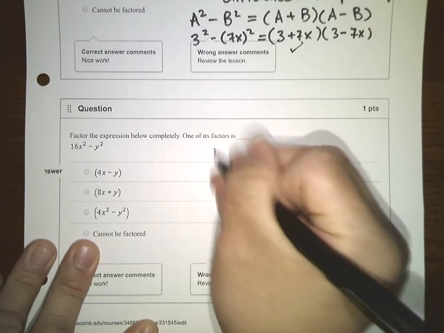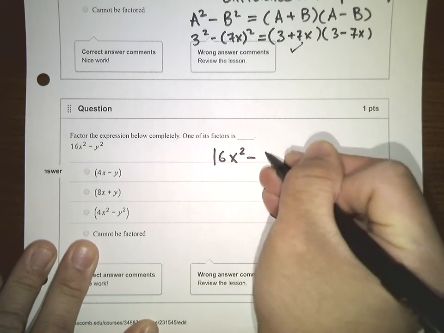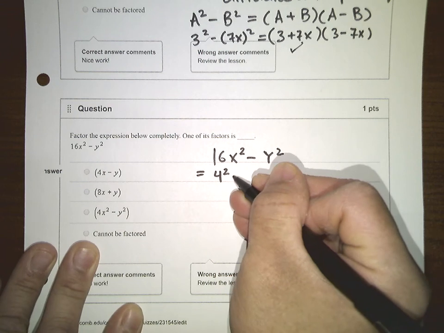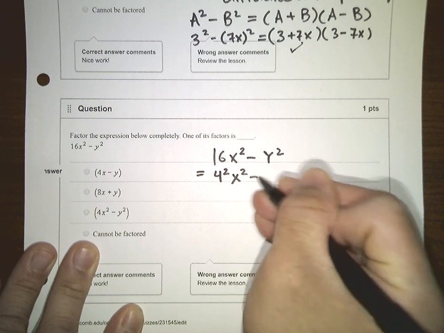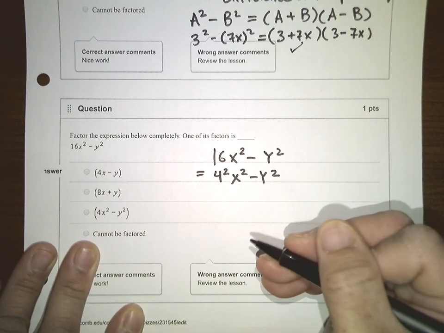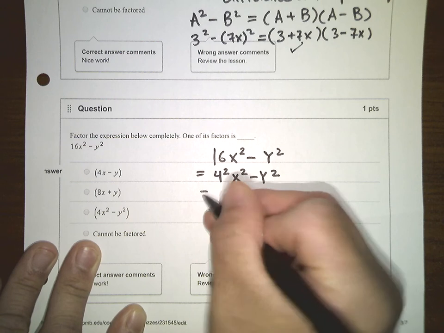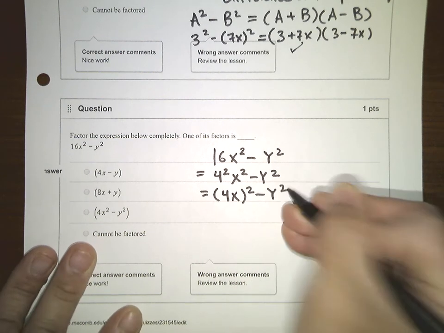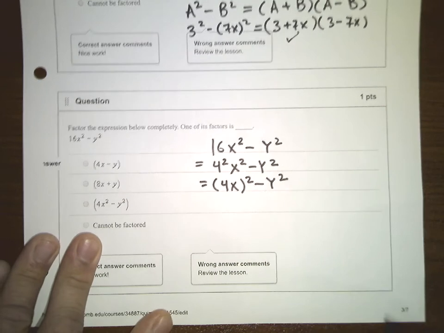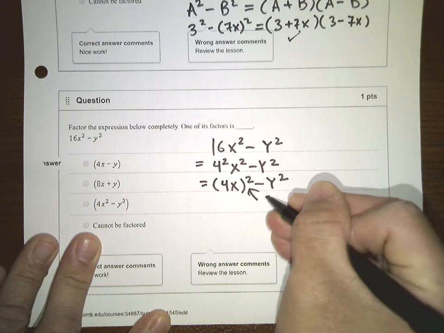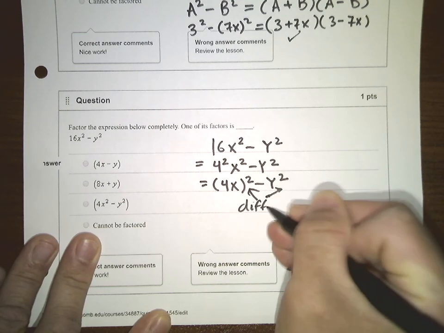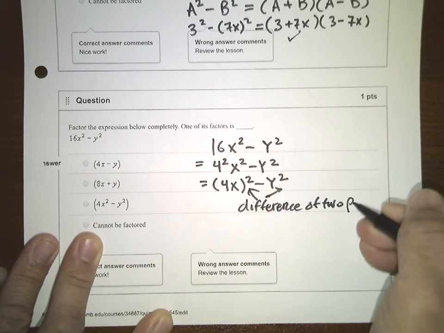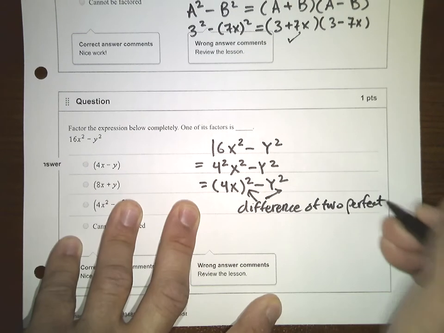We have 16x squared minus y squared. I see the 16 is 4 squared, so I have 4 squared x squared minus y squared. But the 4 squared x squared can be rewritten as 4x all squared minus y squared. All right, then I see I have the difference of two perfect squares.